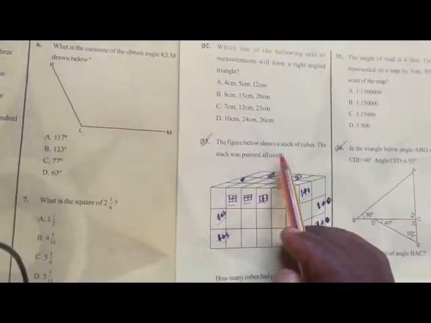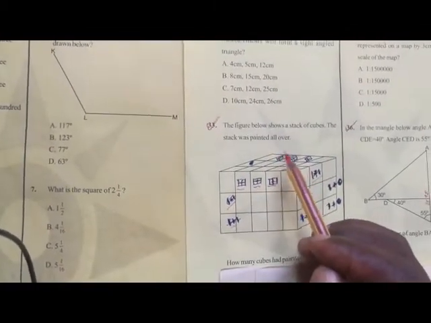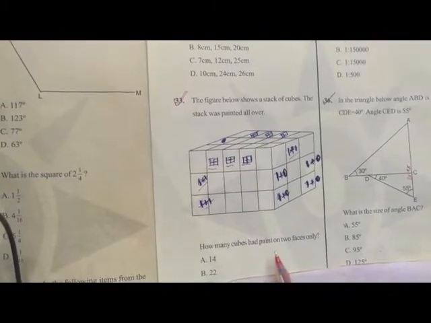Question number 33 states that the figure below shows a stack of cubes. The stack was painted all over. How many cubes had paint on two faces only? Two faces only. Okay, solution.